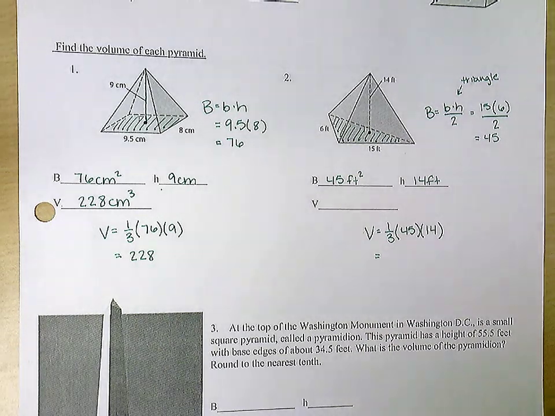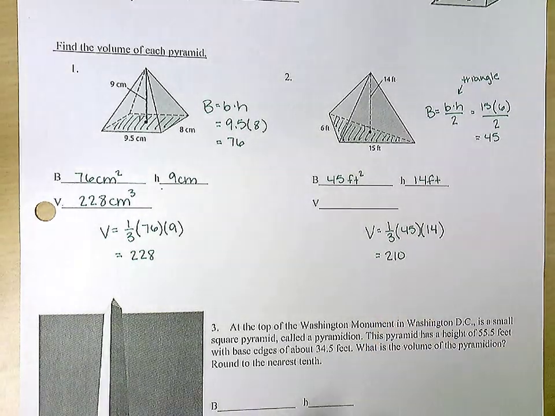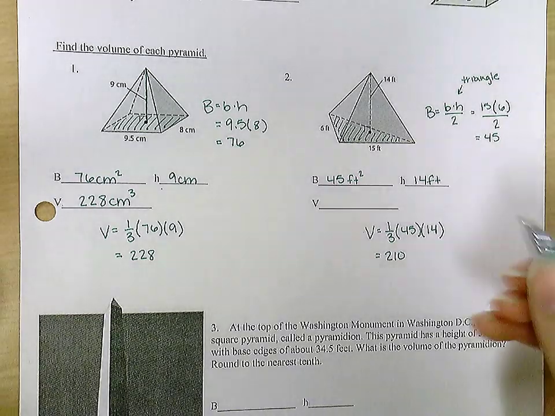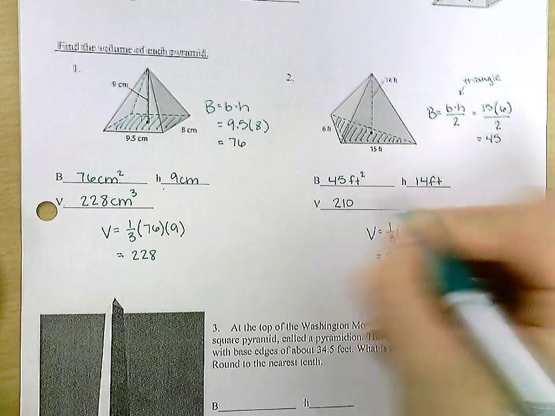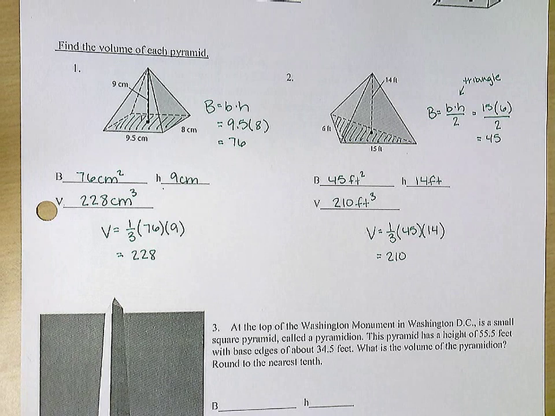You should get 210. I got 210 feet cubed.